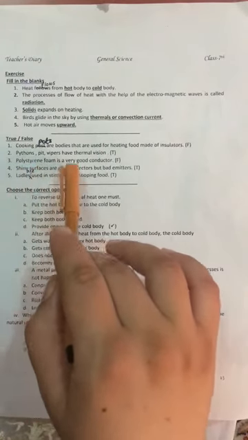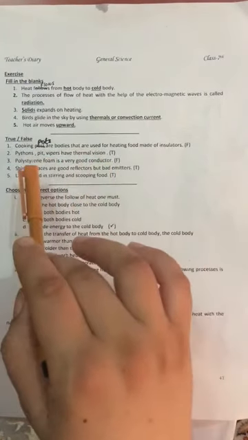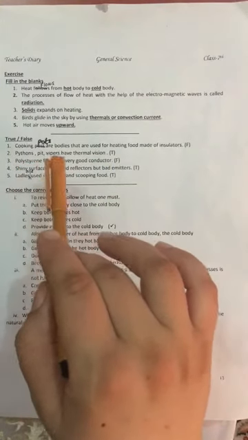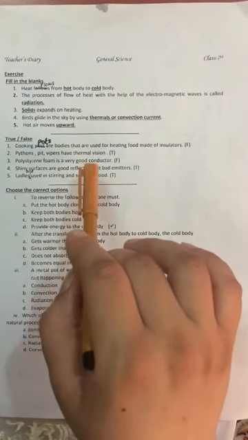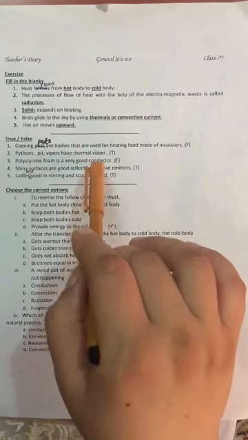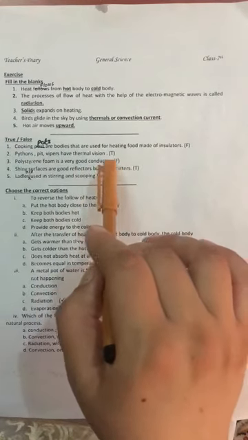Number 3. Polystyrene foam is a very good conductor. No, it is false.